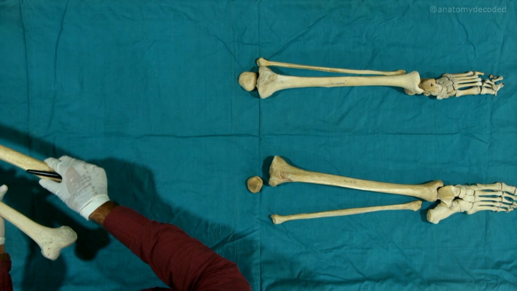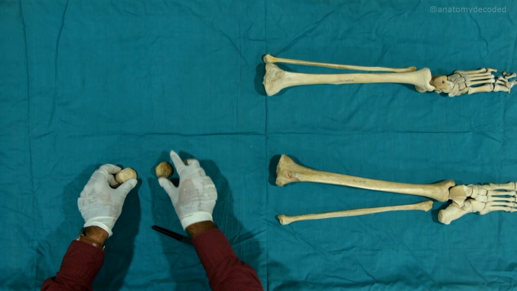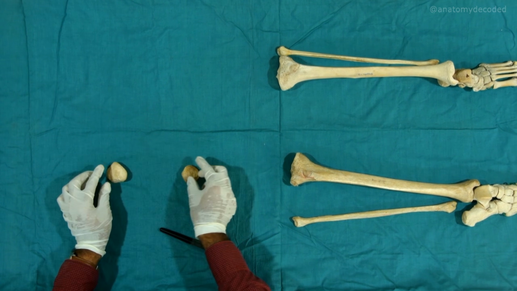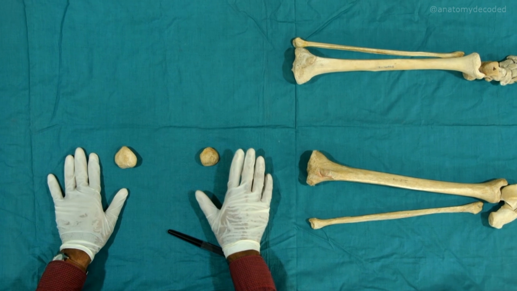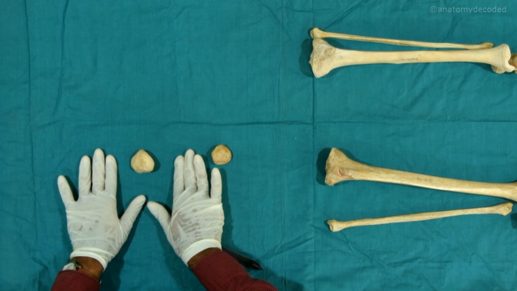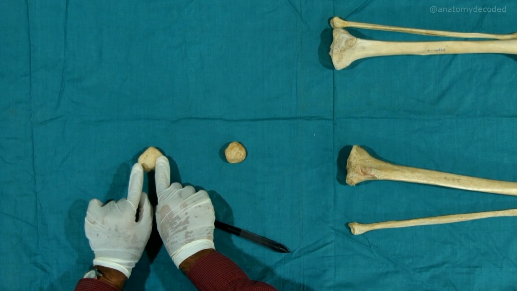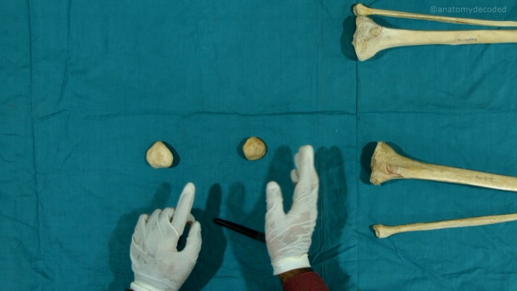Okay, let's move on to the next bone now. There are two small bones that we can see. One is the patella of the left side, another is the patella of the right side. So how to determine the side of the patella? Once you keep it on the table, the patella tilts on one side. This patella is tilting laterally on the left side. This patella is tilting laterally on the right side.